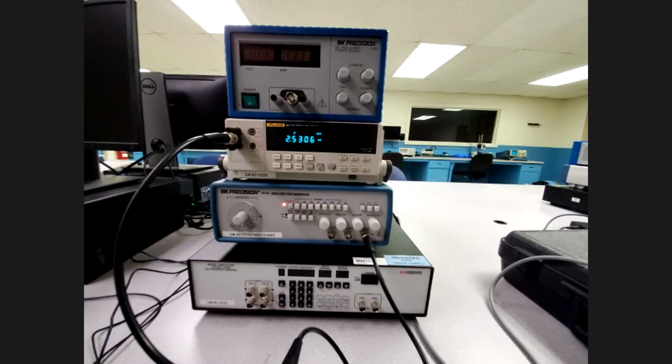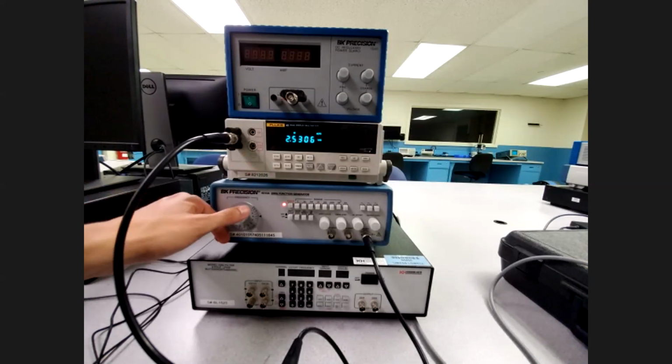Okay, so let's continue. Voltage peak to peak from the oscilloscope is equal to 9.68. And the voltage output in RMS is 2.53. Let's continue. I'm going to increase the frequency to the next level, 700,000.